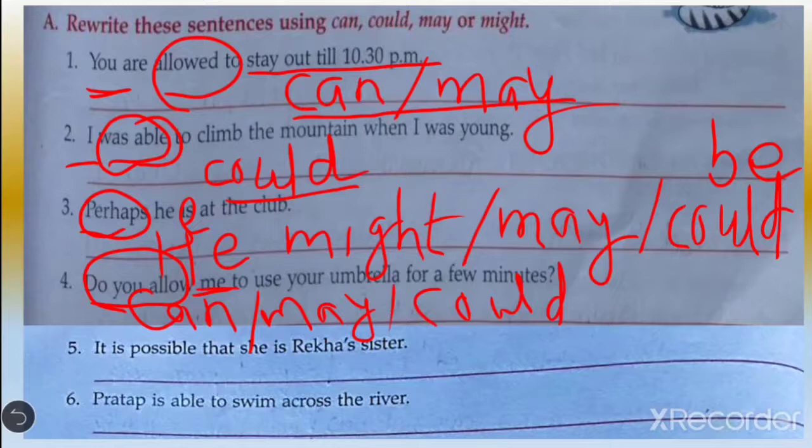In place of me, you have to use I. Can I use your umbrella for a minute? May I use your umbrella for a few minutes? Could I use your umbrella for a few minutes? And at last, you have to put a question mark.